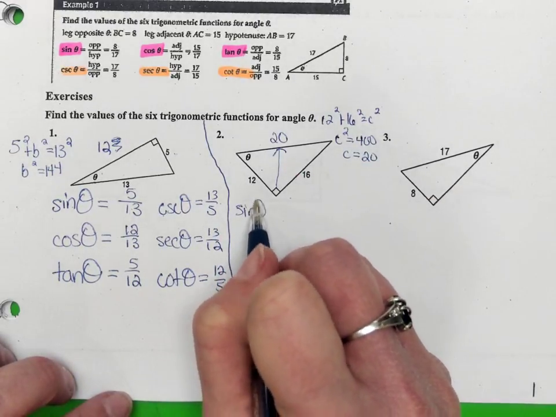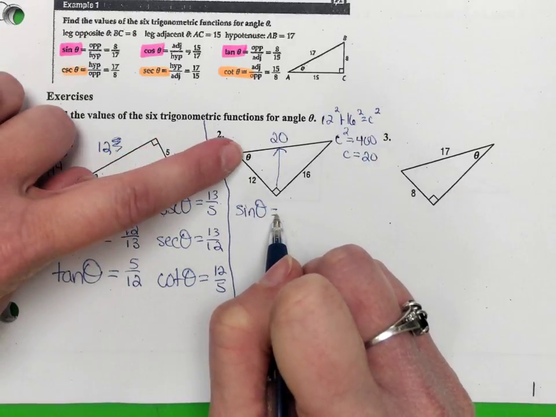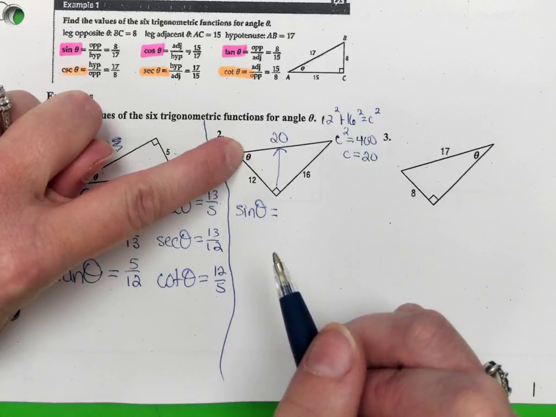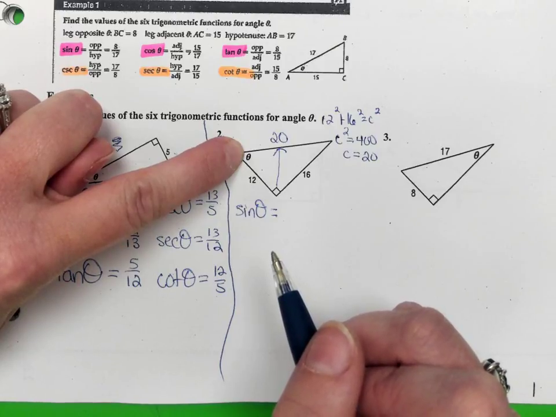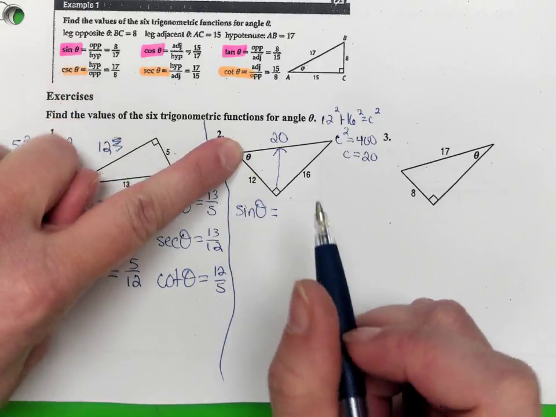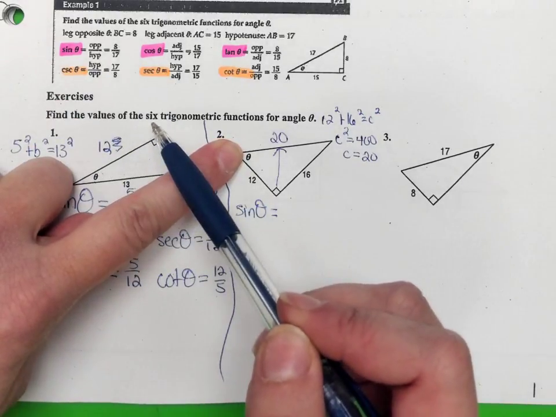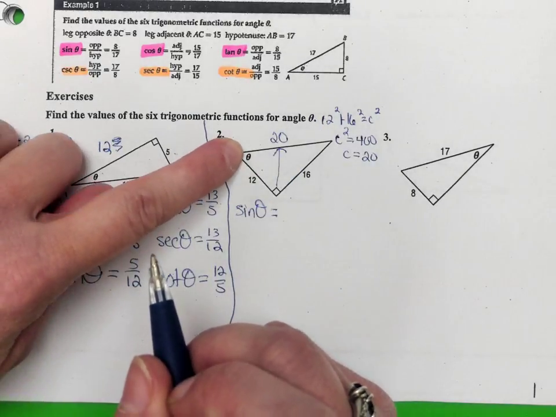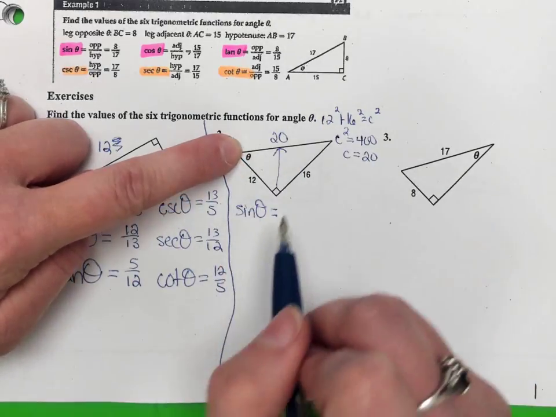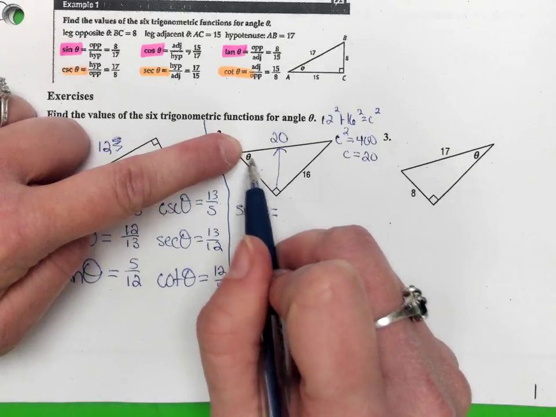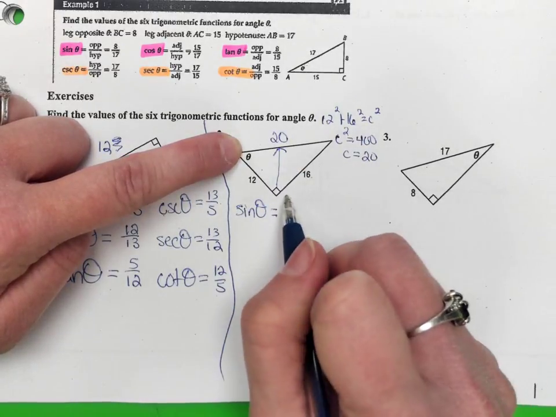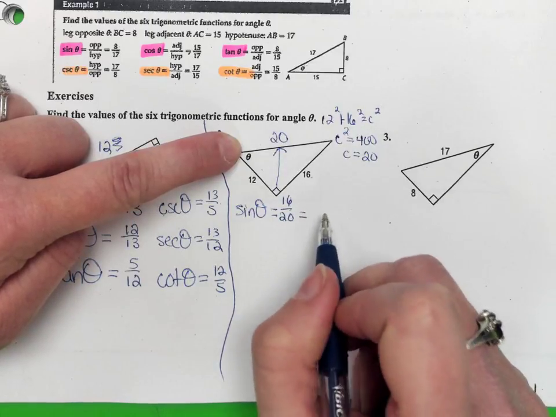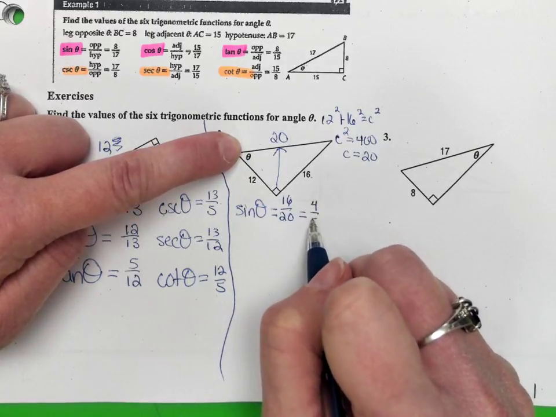All right, so sine of theta, here we go. Sine of theta is right here. Would it just be beneficial every time to work out the Pythagorean theorem first? Yes, if it tells you to find all of them. If it doesn't tell you to find all of them, then it may not be beneficial to do that first. Okay, so here we go. What's sine? Opposite over hypotenuse, which is 16 over 20. But that reduces by 4 to give you 4 over 5. Very good.